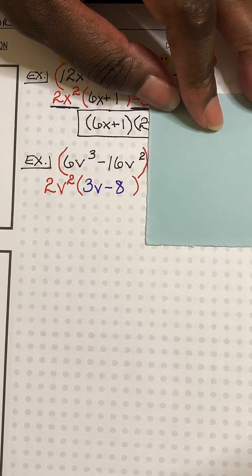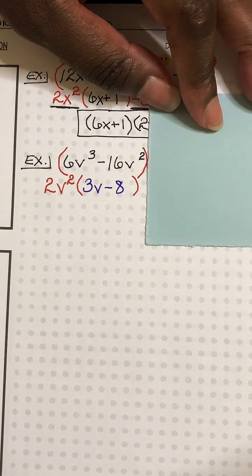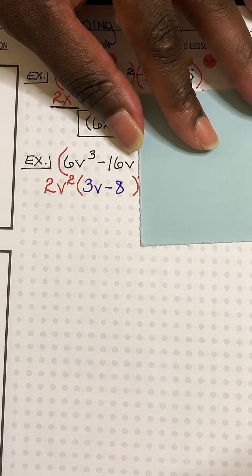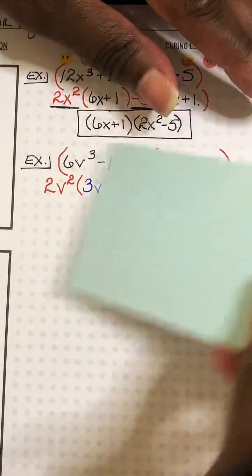So, if anything, okay, nice. After we do that side, we've got to do the other side.